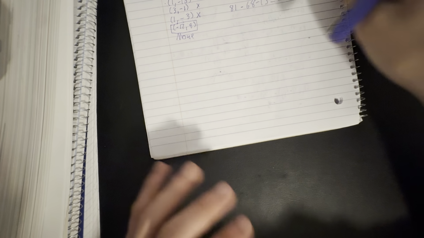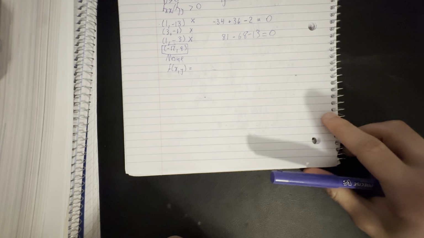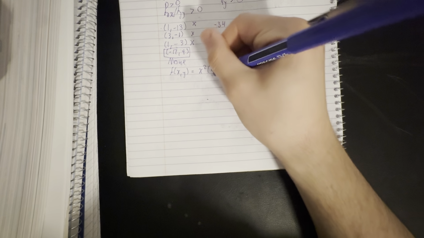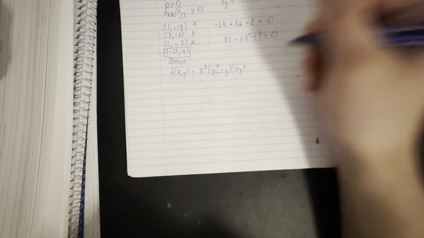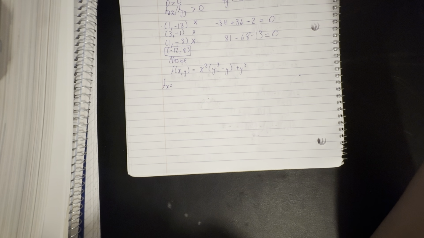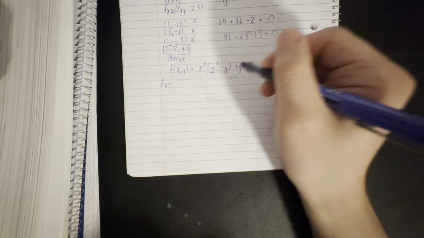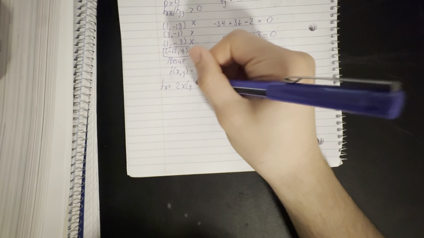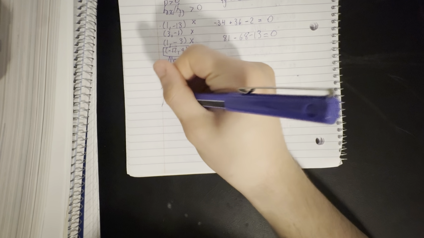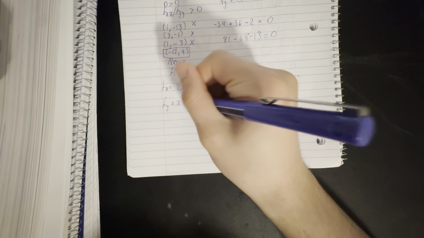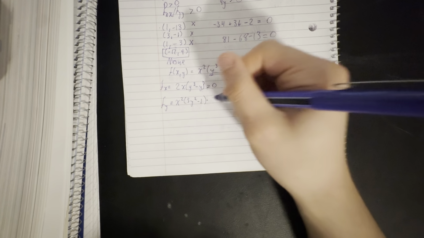This one, according to the second derivative test, the critical points of this function are, okay, so they give you f of x comma y equals x squared times y cubed minus y plus y squared. And we can just take the derivatives. If we take the derivative with respect to x, this guy's just a constant. You have 2x times y cubed minus y equals 0. And fy is x squared times 3y squared minus 1 plus 2y.